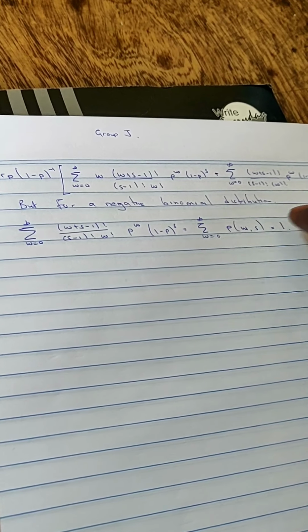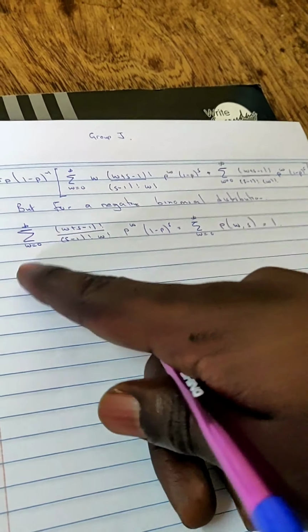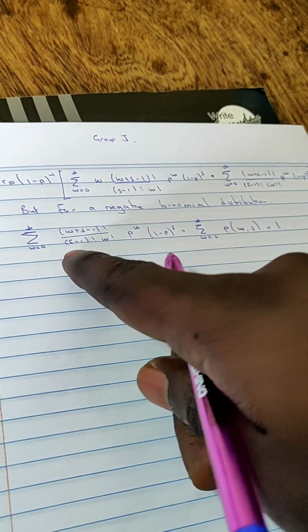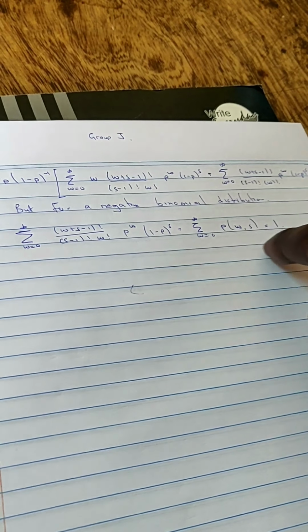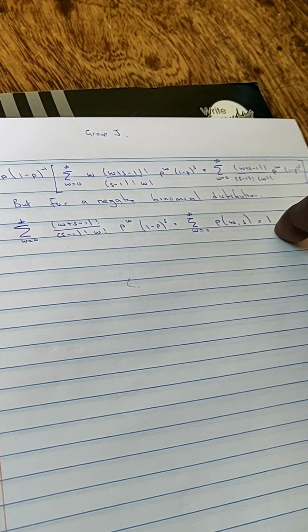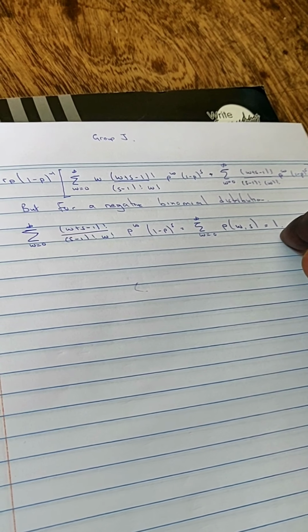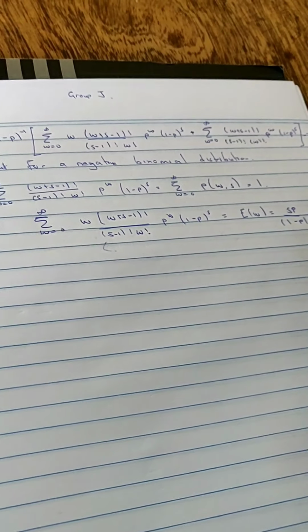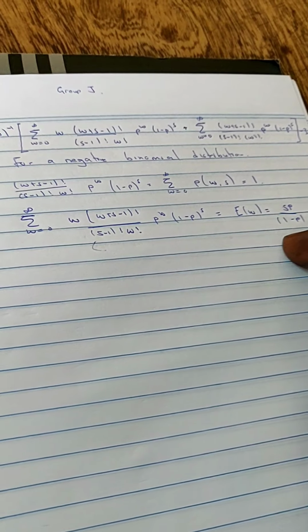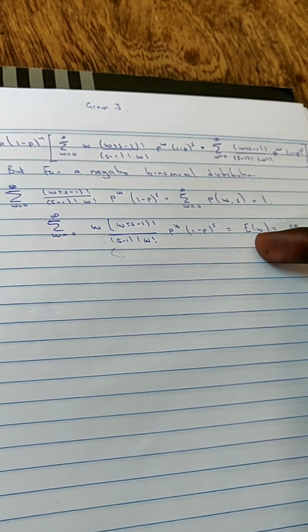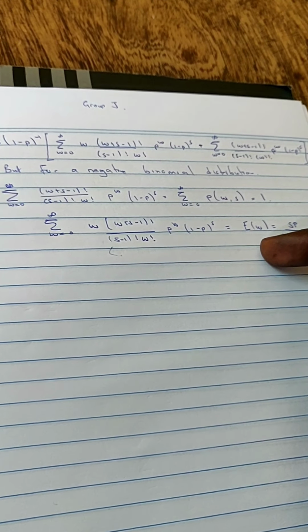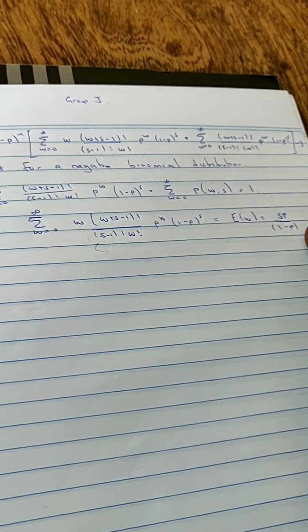But for negative binomial distribution, we know that this part up to infinity adds up to 1, and also this expression is equal to the mean of w, and we summarize it as this.